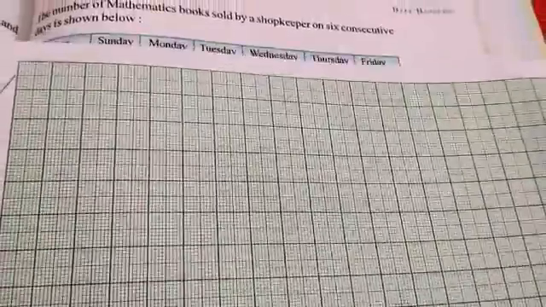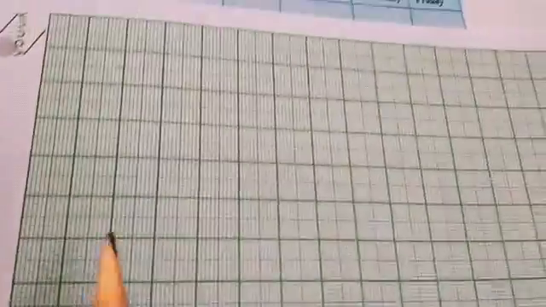So children, see, this is a graph paper and this graph is of 10. This box is of 10. So buy this type of graph paper or graph book. You will get it easily available in the stationery shop. So buy this graph book so it will be easy for you. Okay children, getting me?